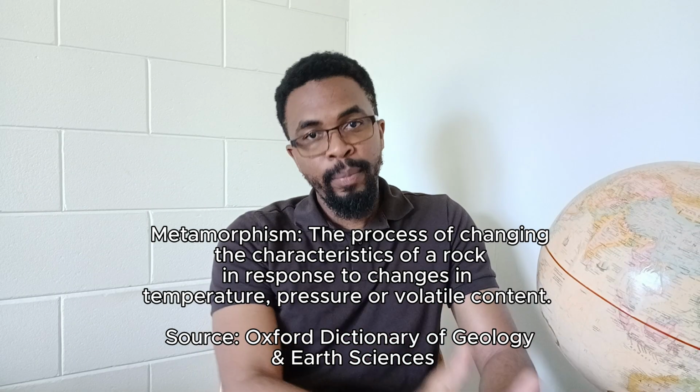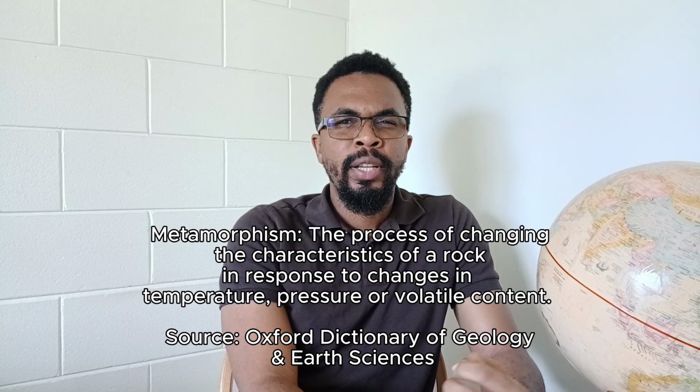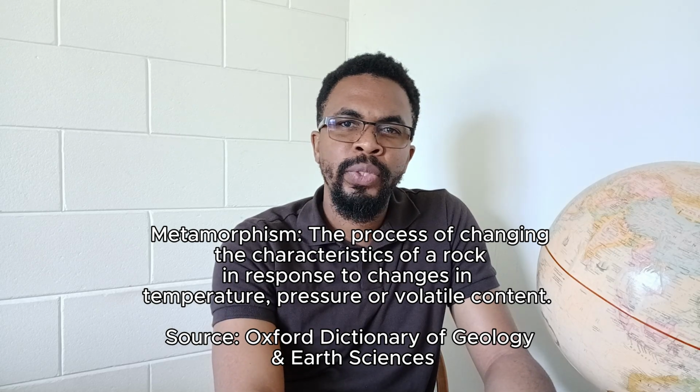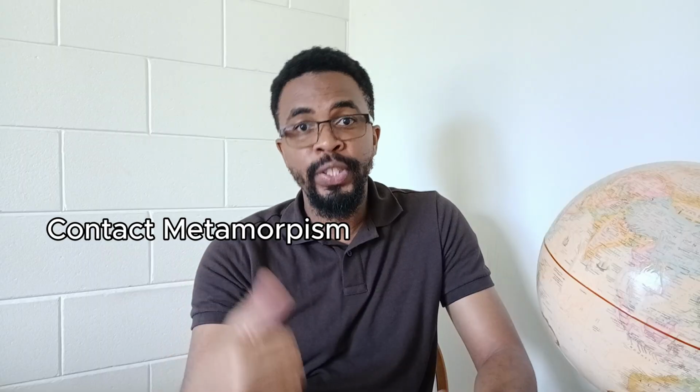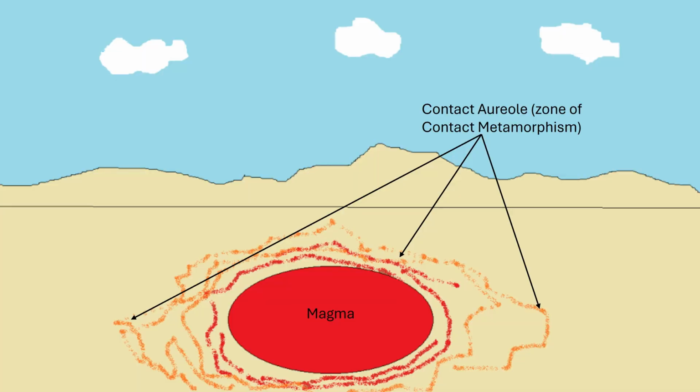So metamorphism is the process that changes an original rock or a parent rock into a new type of rock. So there are two types of metamorphism. There is contact metamorphism and regional metamorphism. Let's start with contact metamorphism, shall we?